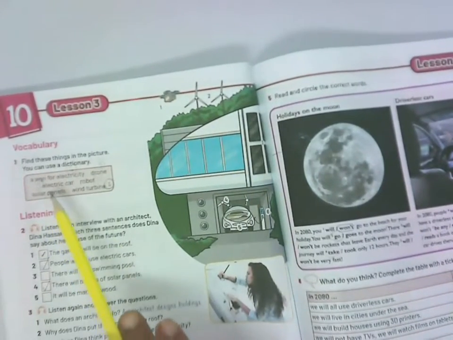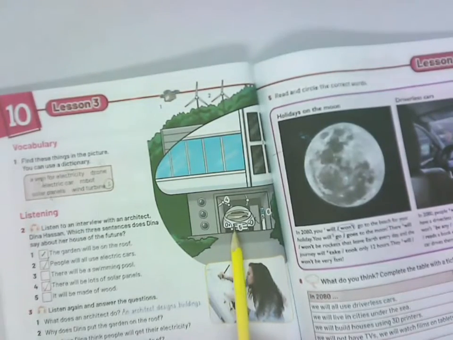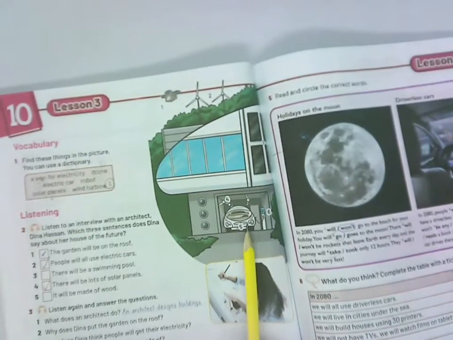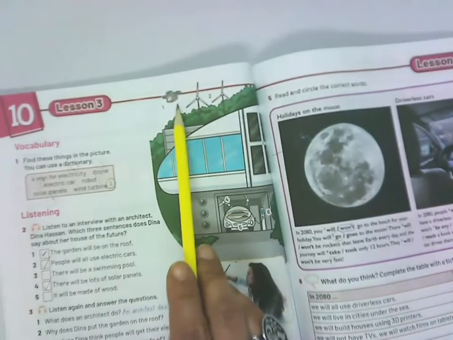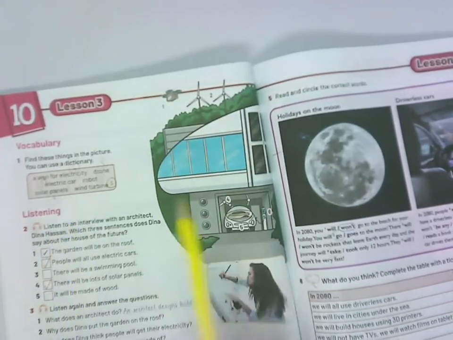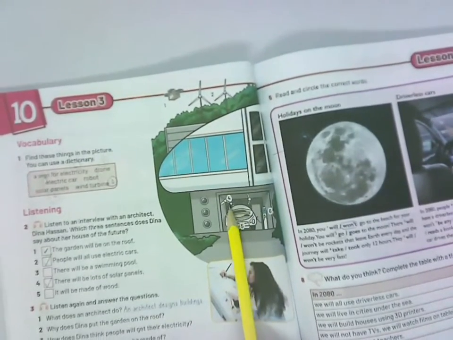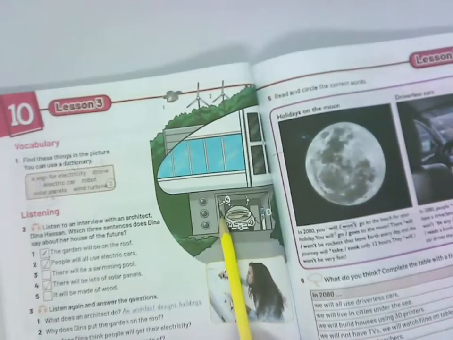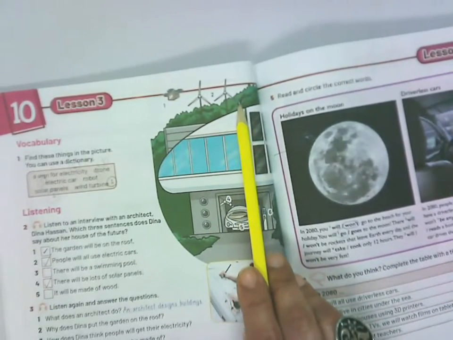And number 5 is the electric car. Here is the electric car, which works with electricity. And we have the robot, picture number 1. And number 4, solar panels, or the panels work with the solar system. And the last one, number 2, is the wind turbine.